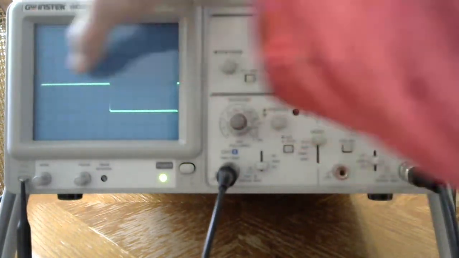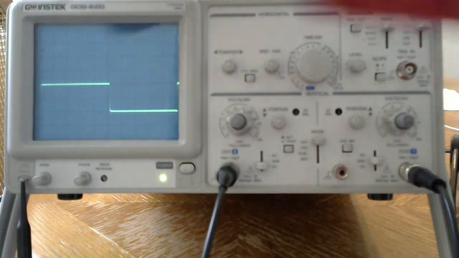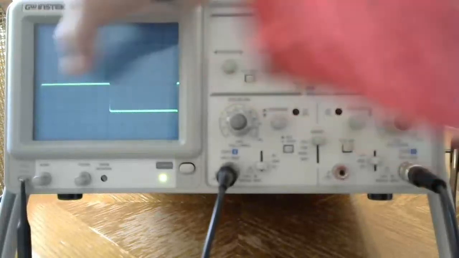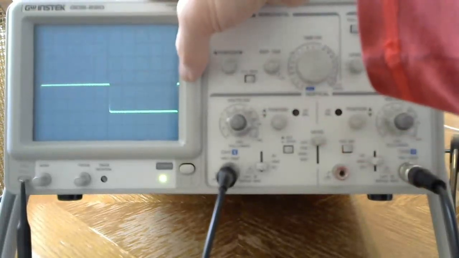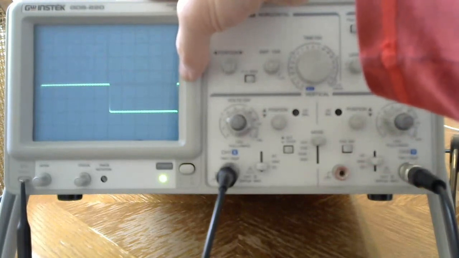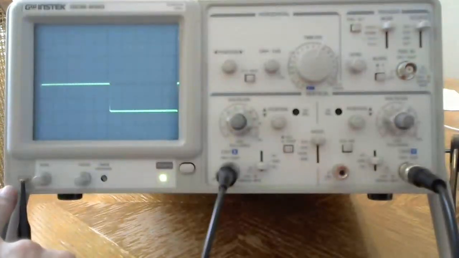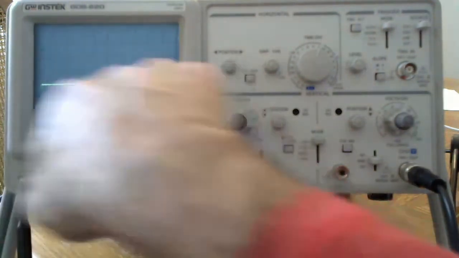So this total distance from here to here, 10 boxes, is 10 times 0.1 milliseconds, which is 1 millisecond, or 10 to the minus 3 seconds. 1 over 10 to the minus 3 seconds is 10 to the plus 3 hertz, that's 1 kilohertz. That's what the calibration says. So I'm measuring a 1 kilohertz signal here.